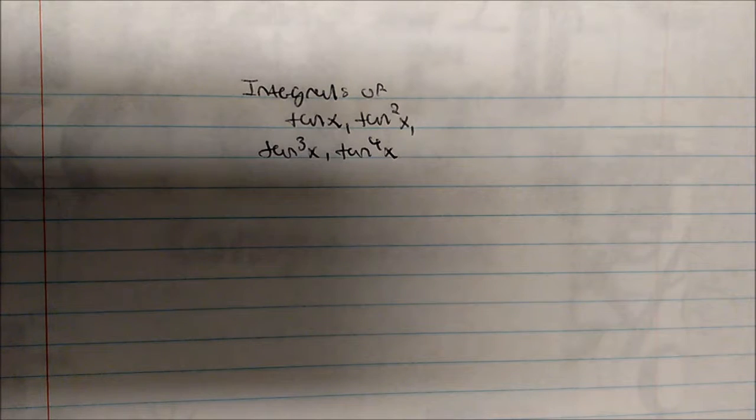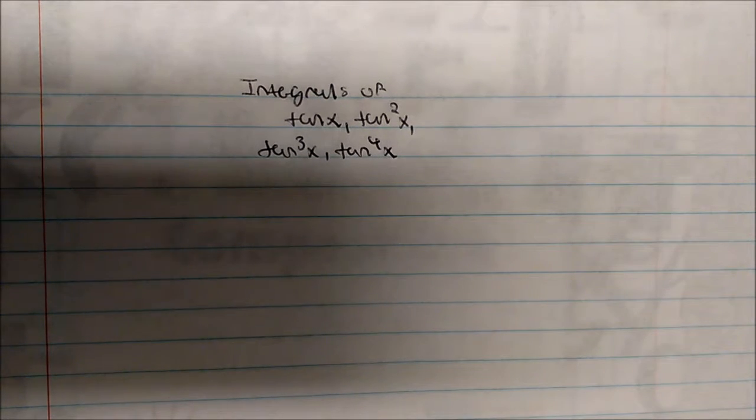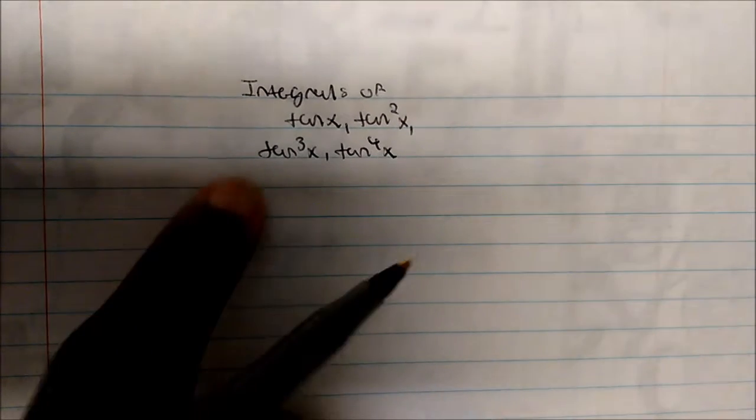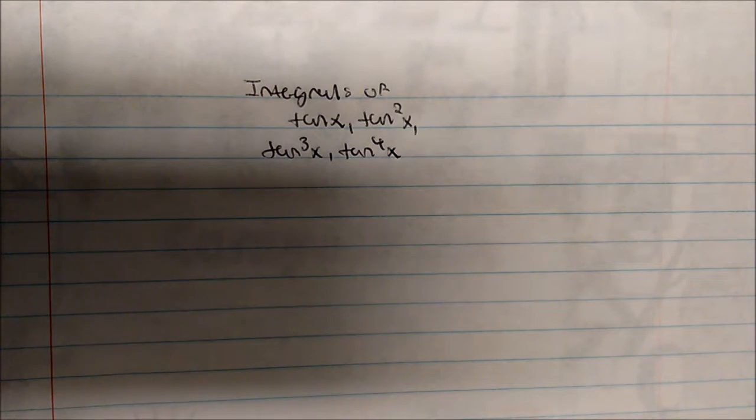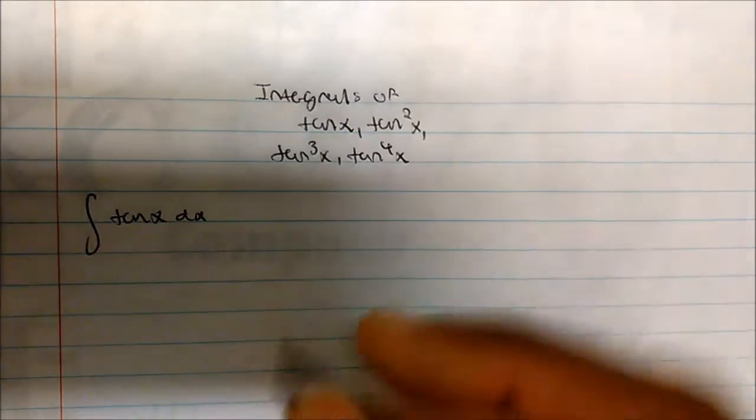We're going to talk about trigonometric integrals, okay? And for this one, we're talking about tangent of x, tangent squared of x, tangent cubed of x, and tangent fourth of x. Essentially, once you know the odd power and the even powers, you could apply this to even tangent to the fifth of x or tangent to the seventh, etc. Okay, so let's start. What's the integral of tangent of x dx?